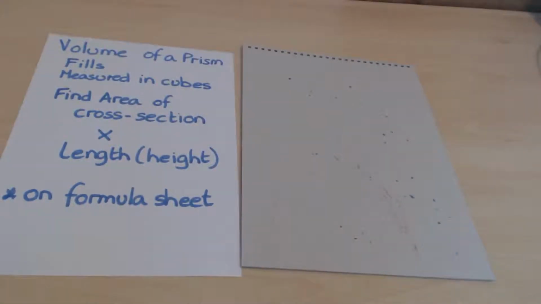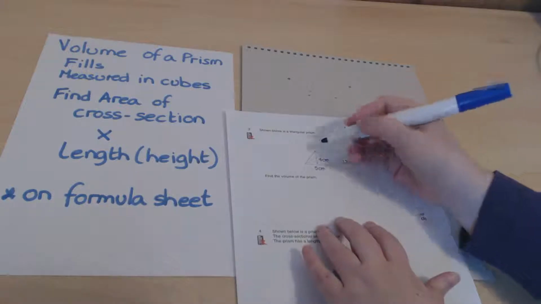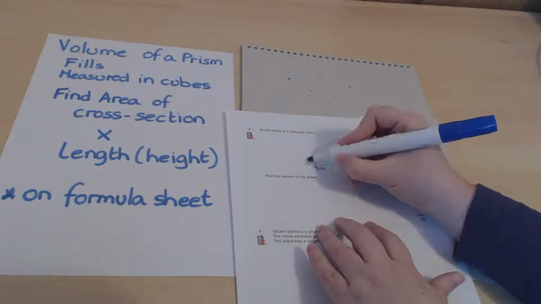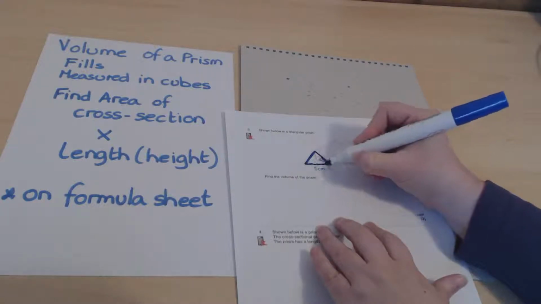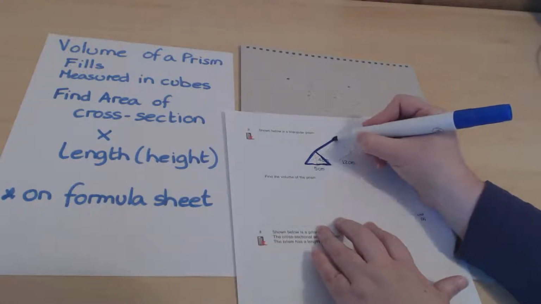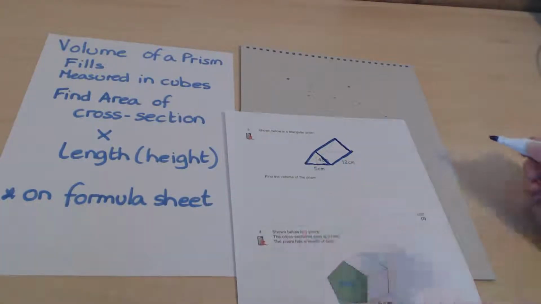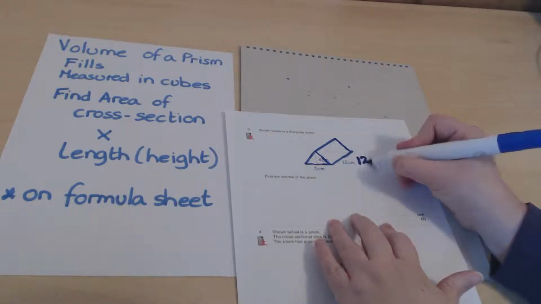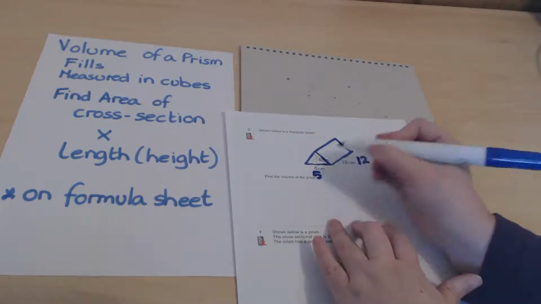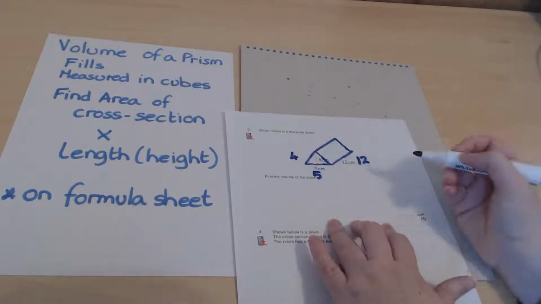Okay, let's look at a couple more examples. I hope you can see this one. It's a little bit of paint, but let me try and sketch it over a bit more. This is your typical triangular prism. I'm not going to draw all the lines in, but hopefully that's making it a little bit more obvious. And it's telling me this is 12 along here, 5 along here, and then the perpendicular height here is 4.